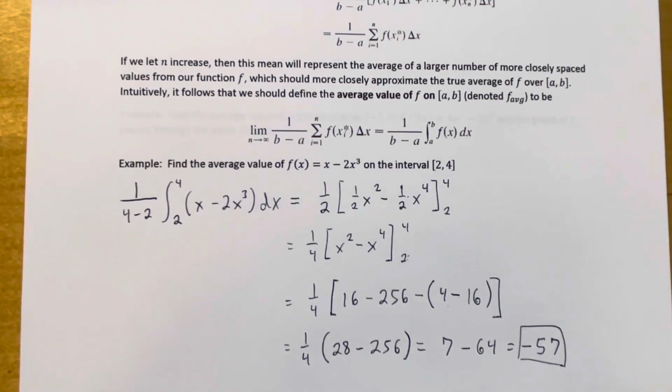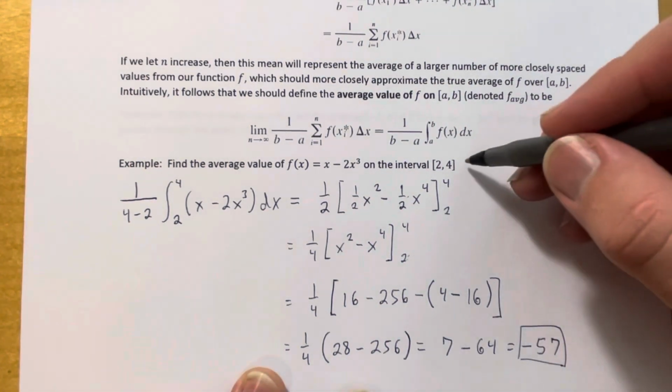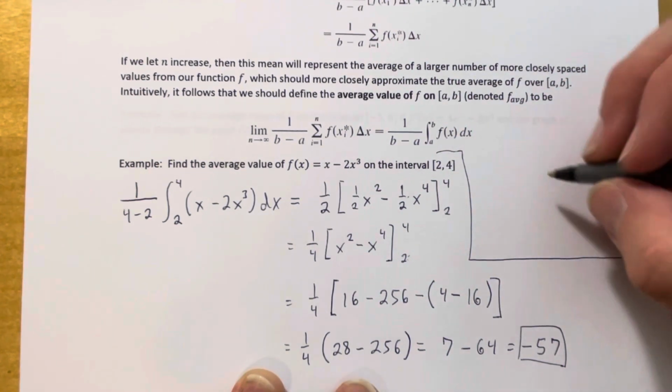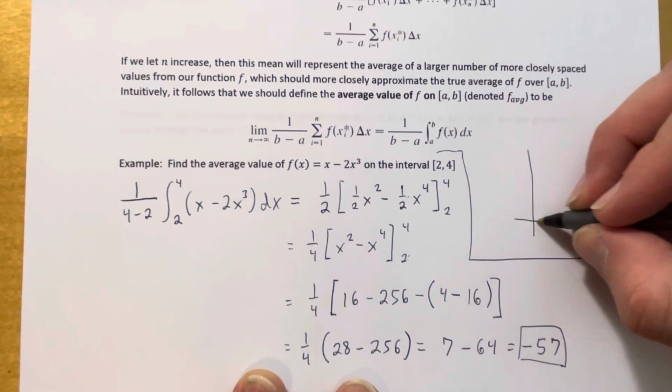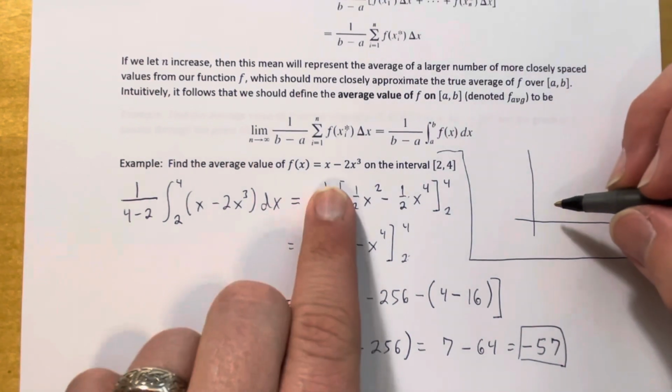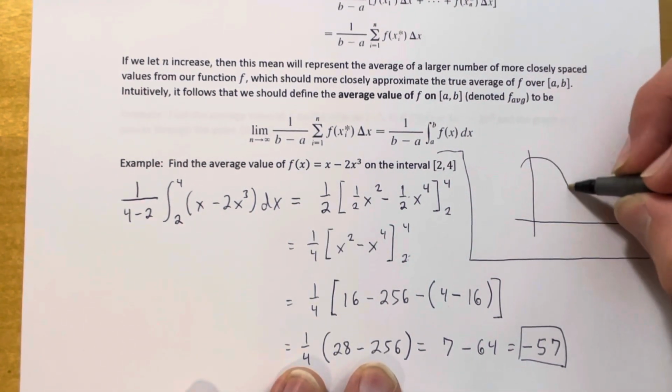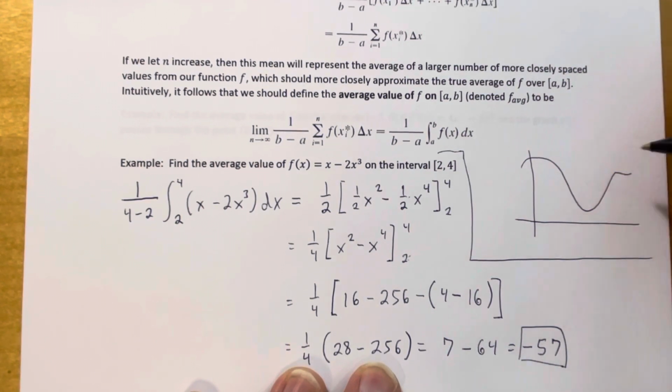Whoops, there we are. That is that average value. Okay, now, what would this look like graphically? So this is kind of something off to the side here. Suppose we graphed our function, and this isn't necessarily this function, but just some other function, right? If I graphed my function, something like this, and maybe this is the interval from A to B.